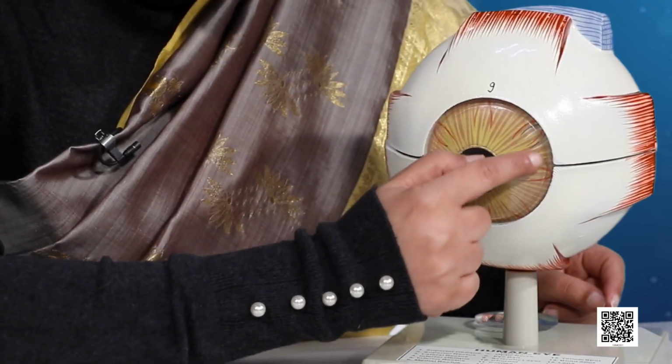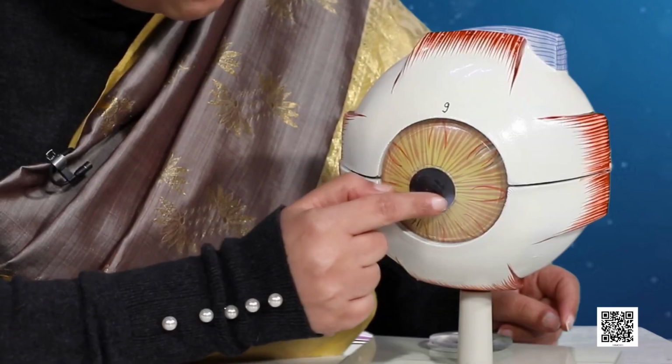Just behind the cornea is the iris. You can see it is a muscular circular diaphragm. And if you can see the small opening in the iris, this is called the pupil. Just behind this iris and pupil, you will find an eye lens.